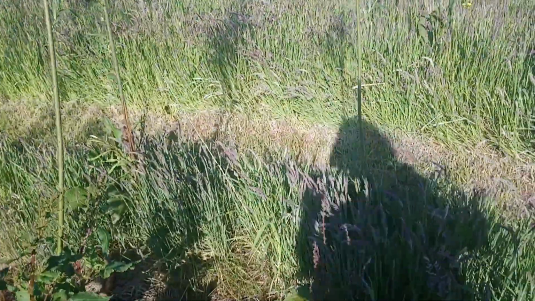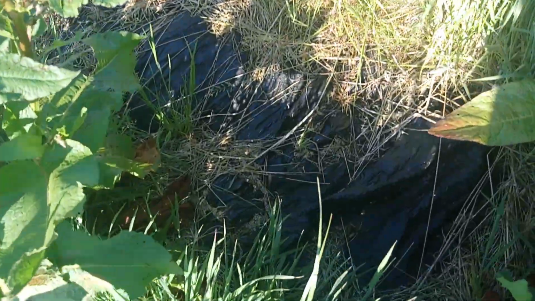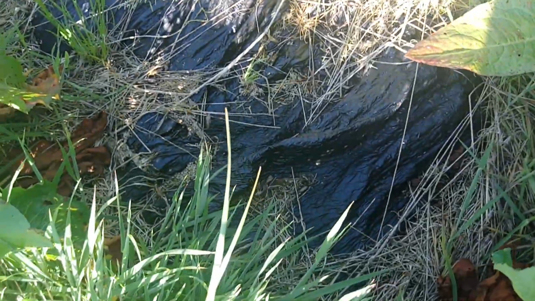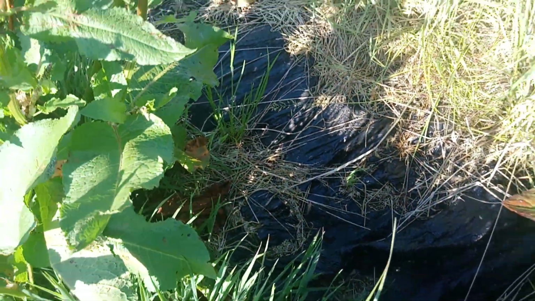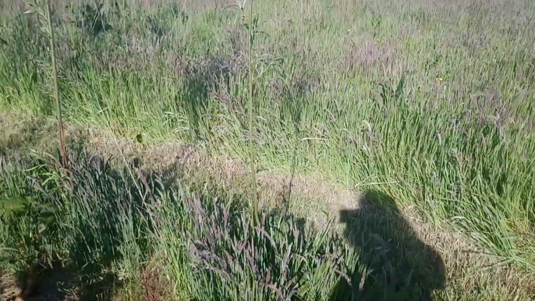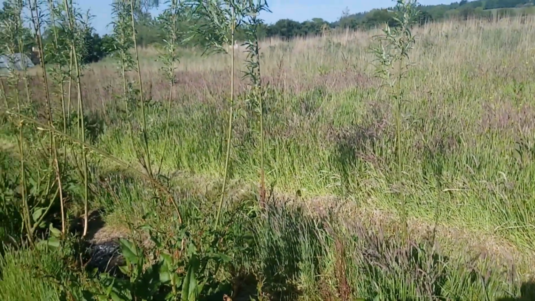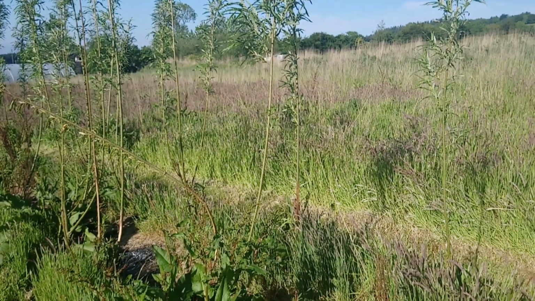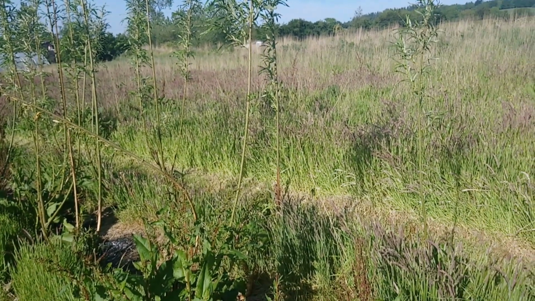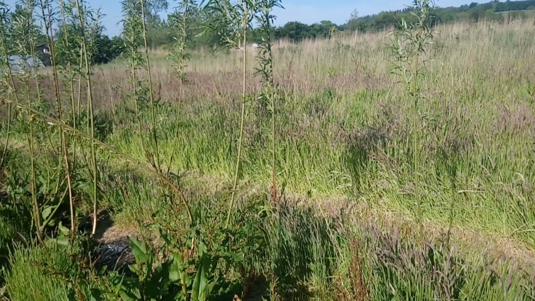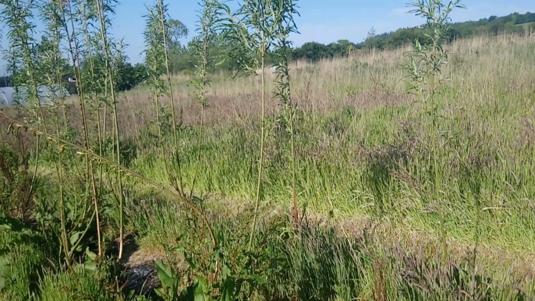You'll see at the bottom of the willow that's growing really well, there's some black plastic, which we don't normally like to do, but this plastic was recycled silage wraps from the farm across the road. So when we planted the willow this day, we used the silage wrap as a mulch to try and stop the grass from competing. You can see it's done amazingly well.